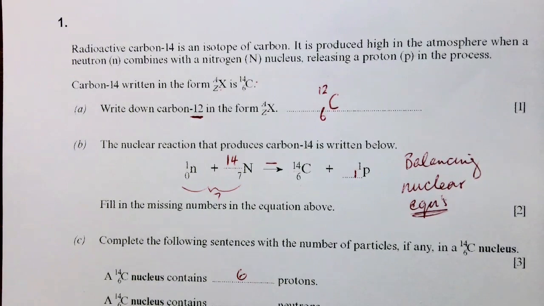How many neutrons? Well, here's the trick with neutrons. We know the nucleon number, the number on the top, is 14. That number represents the total number of protons plus neutrons. So if I have 14 protons plus neutrons, and of that 14, 6 of them are protons, then the difference must be whatever we have left. Effectively, if we take the bottom number away from the top number, then we're going to end up with the number of neutrons, which in this case is 8.